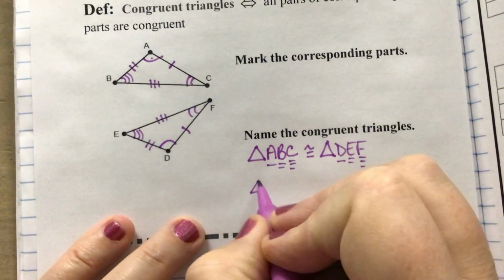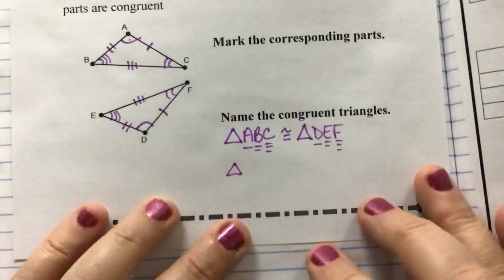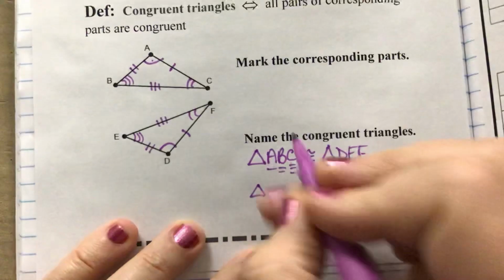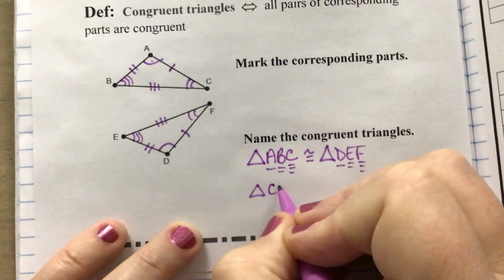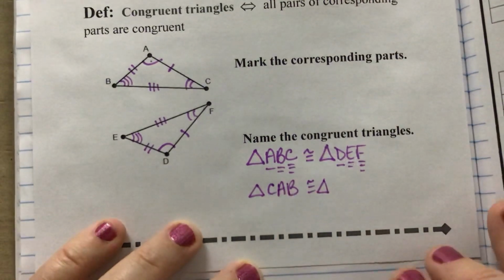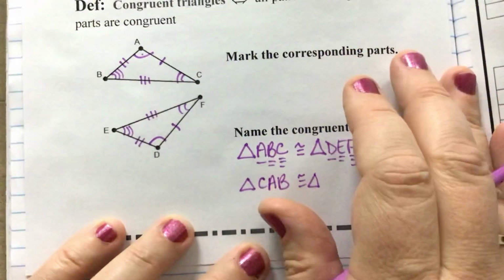What if I changed it around? Let's do another option. What else could I call the first triangle besides ABC? Okay, I heard CAB. Let's just do that one. So if I do CAB, what should the order of the other one be?